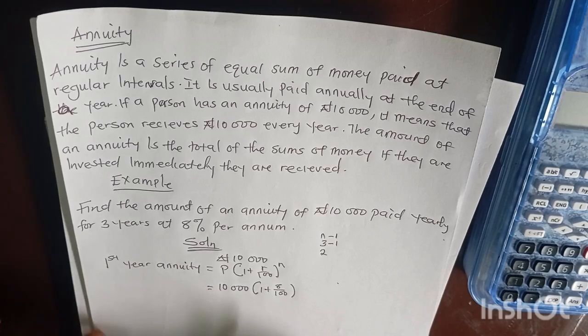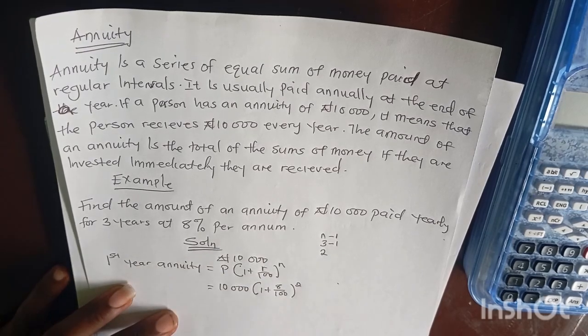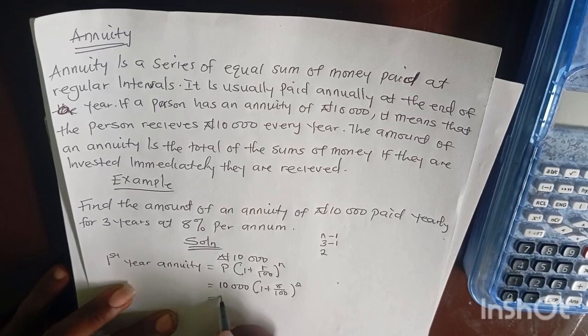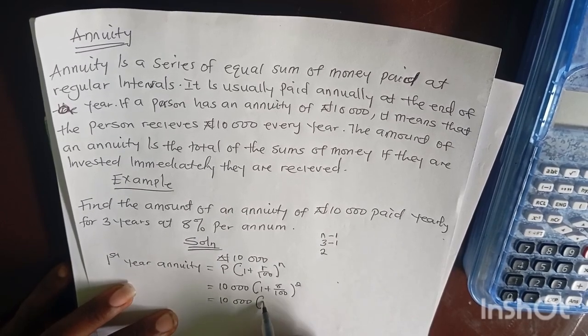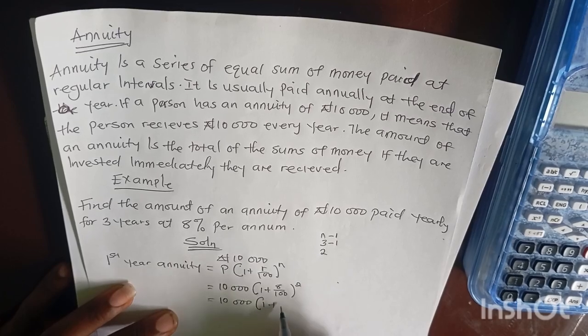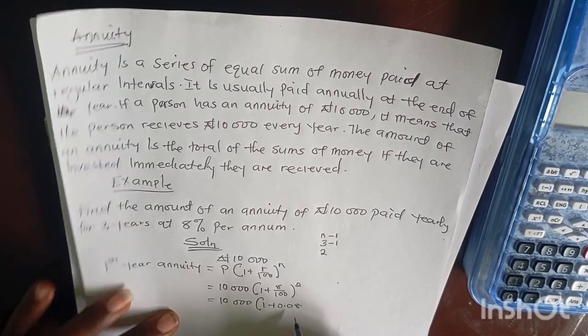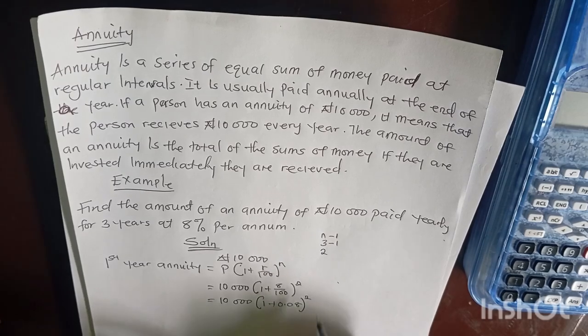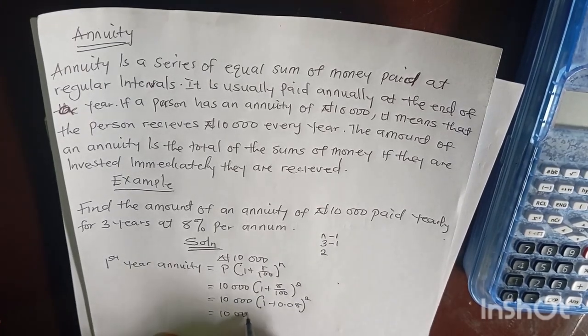So since it is 3 years, we have it raised to the power of 2, which is equal to 10,000 open bracket 1 plus, if you're dividing this, 0.08, raised to the power of 2.